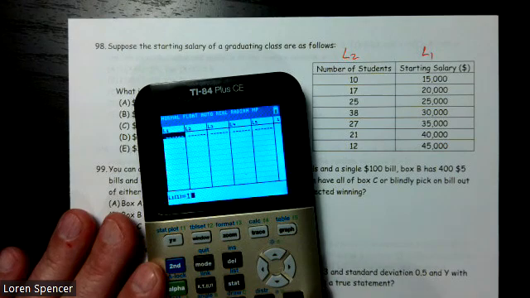And I have 15,000, 20, 25, 30, 35, 40, and 45, and 10, 17, 25, 38, 27, 21, 12.